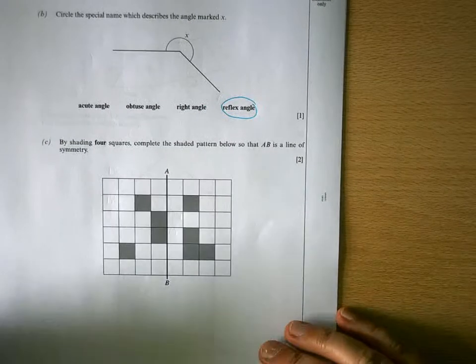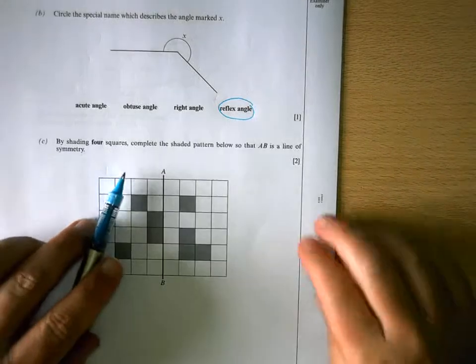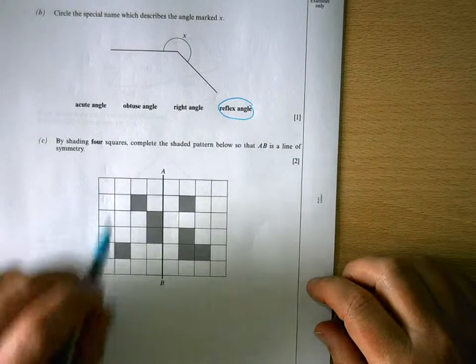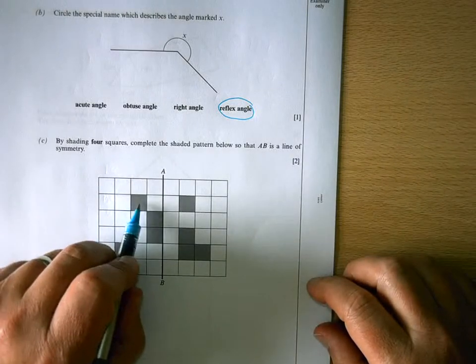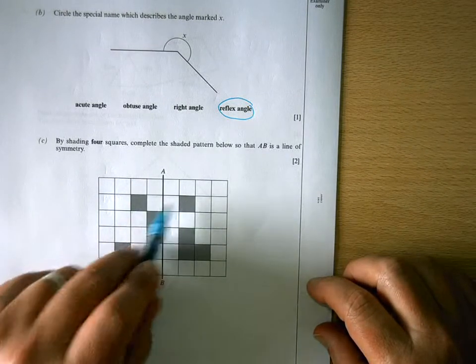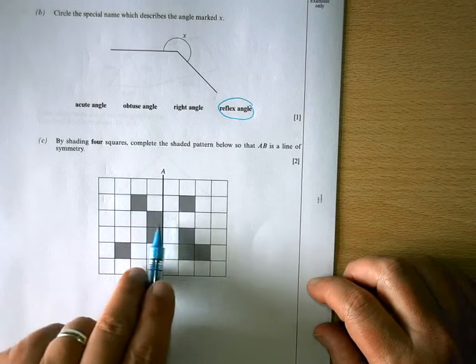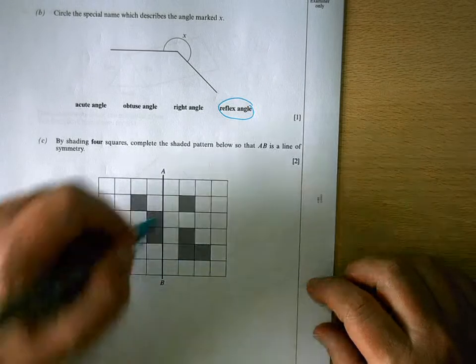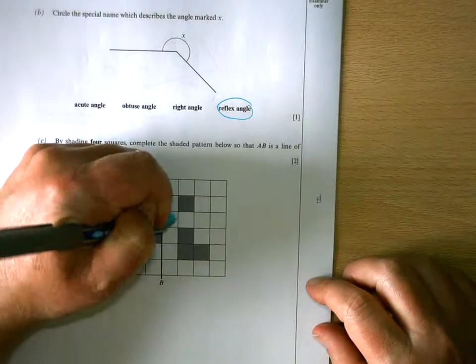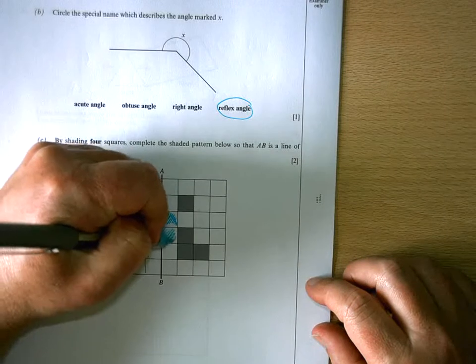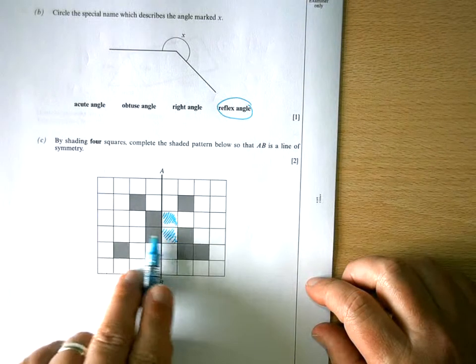By shading 4 squares, complete the shaded pattern below so that AB is the line of symmetry. That means that every shaded square has to have an exact copy of it on the other side of the mirror line. So that one's okay, it's got that. That one needs to have one shaded in there. That one needs to have one shaded in there. And that one needs to reflect back that side.